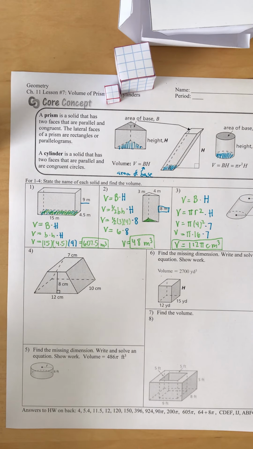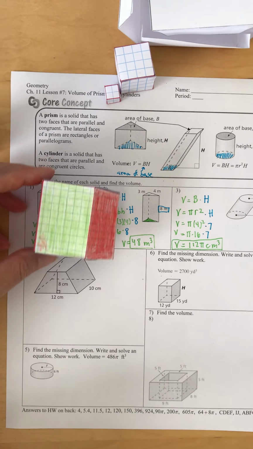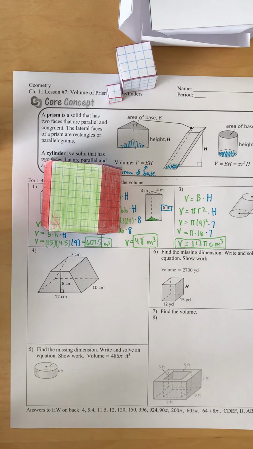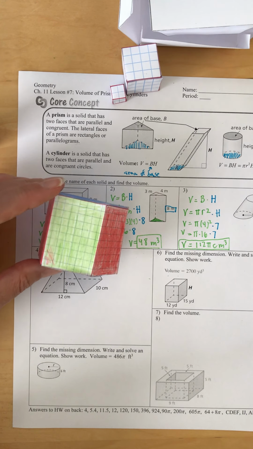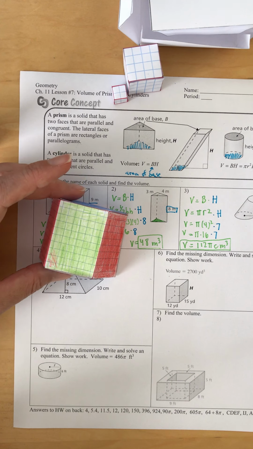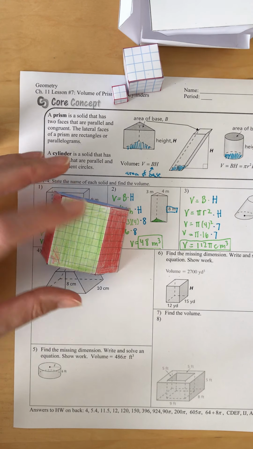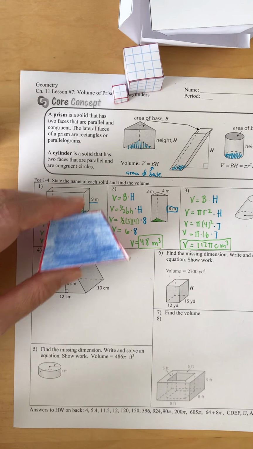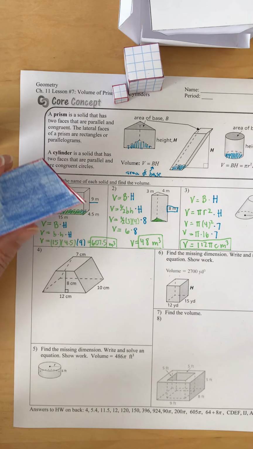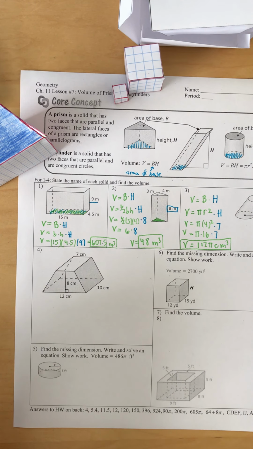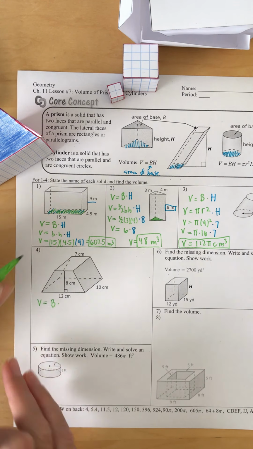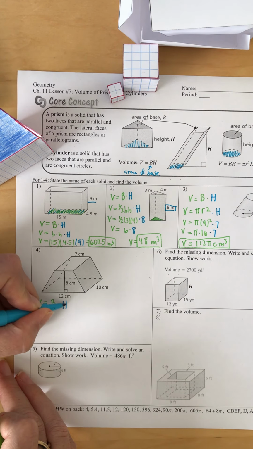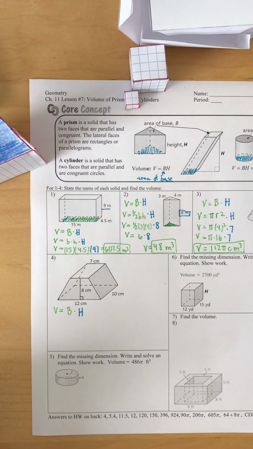All right, so for the trapezoidal prism here, I tried to make this model match this figure, and I want to make sure that you understand that even though the trapezoid is sitting on this rectangular face, that is not the base. The base of the trapezoidal prism is the trapezoid, the one that is not the rectangle. So if you've got it sitting this way, you can see that this is the base. So when I go to find the volume, and I say the area of the base times the height of the prism, this one can be very confusing for students.